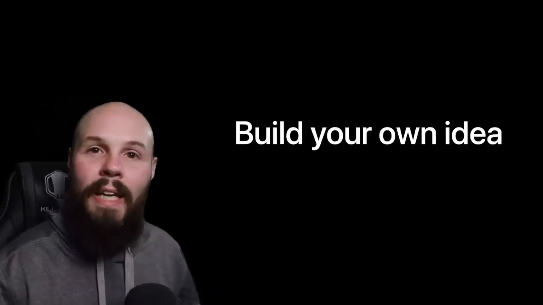Something that you're not just following a tutorial on. Something that you say, I have this idea. How can I bring that idea to life? And you have to do the research in between to make that happen. But again, it can be super simple, and I actually recommend that it's simple.